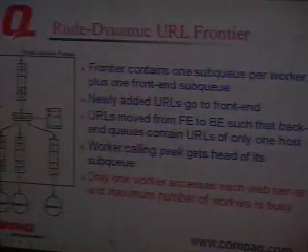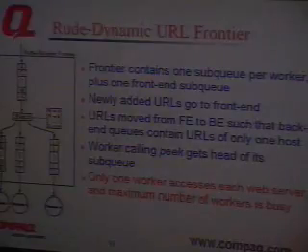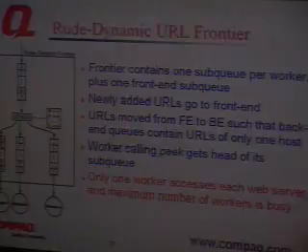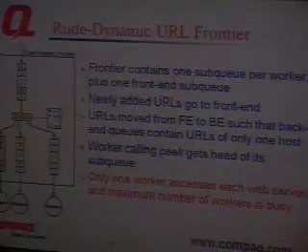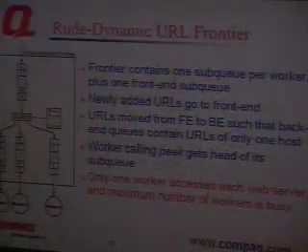So now we have a FIFO queue in the front end. URLs are added there, and we have one FIFO queue per worker thread in the back end. And URLs are dequeued from here. Each worker thread, as before, dequeues URLs from its dedicated FIFO queue. But now, each FIFO queue contains URLs of only one host, and there's an invariant that if any of those FIFO queues is empty, then the top queue is empty as well.